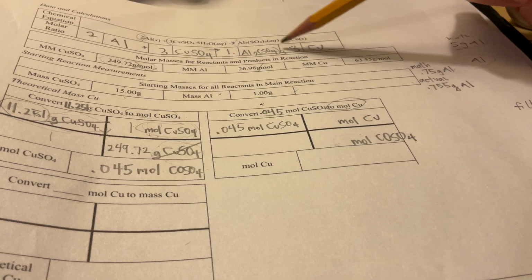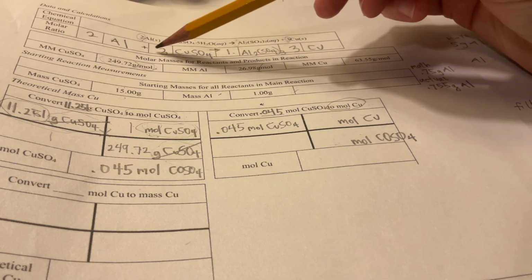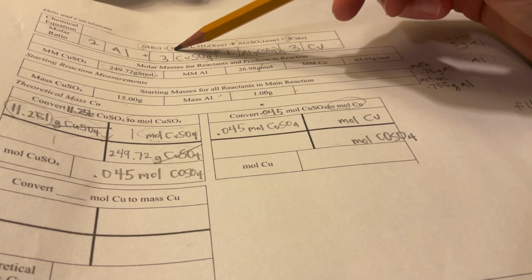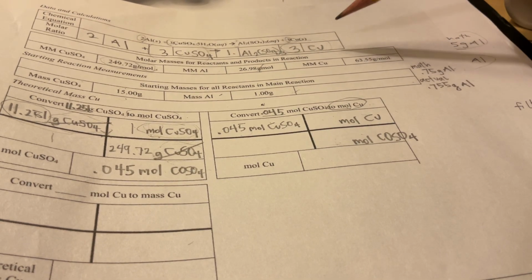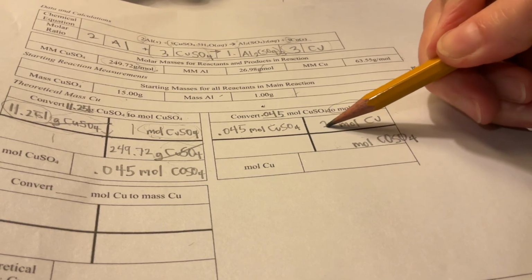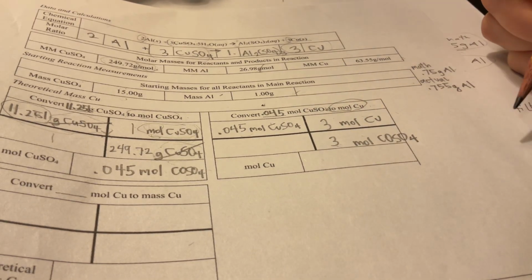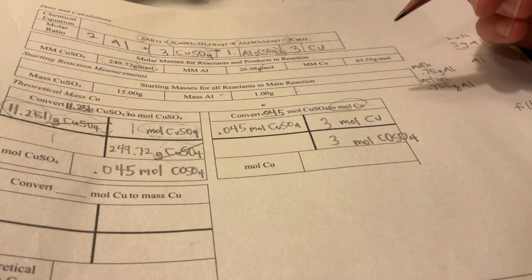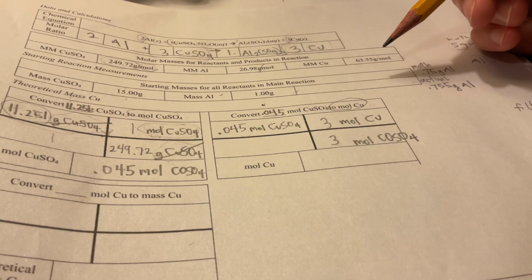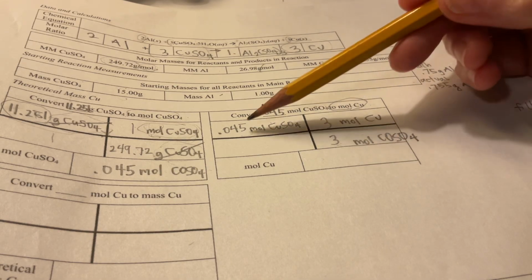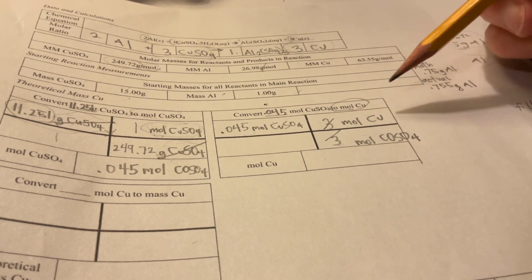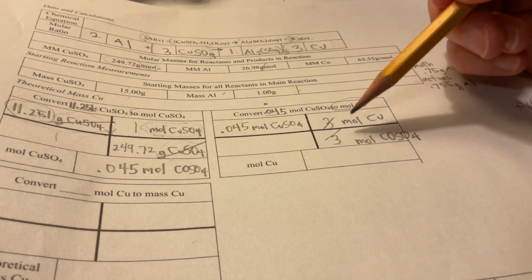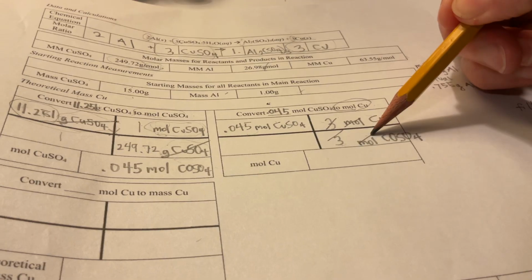How many moles of copper are going to equal how many moles of copper sulfate? Well, that's where this data up here is. 3 moles of copper sulfate in this equation are equal to 3 moles of copper. So we can put 3 and 3 here, and huzzah, it's all going to cancel out. Now I'm ready to cancel out and do whatever calculations. So these are going to cancel. This is going to cancel.